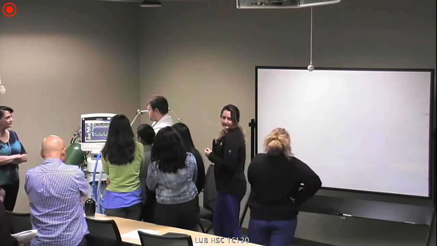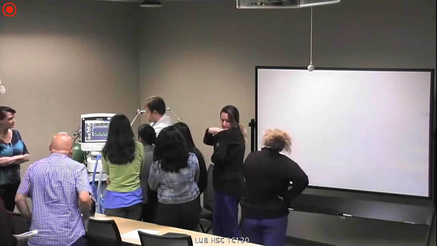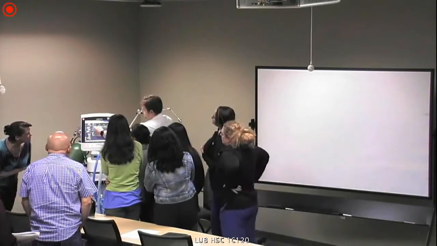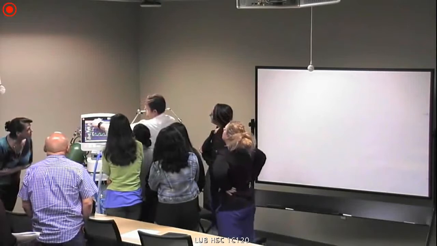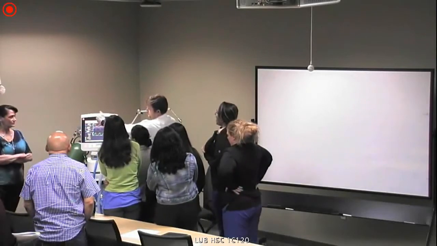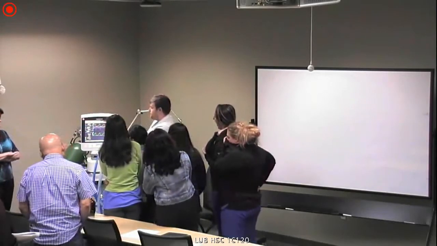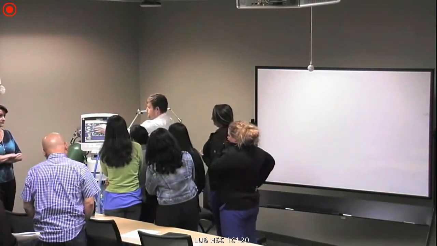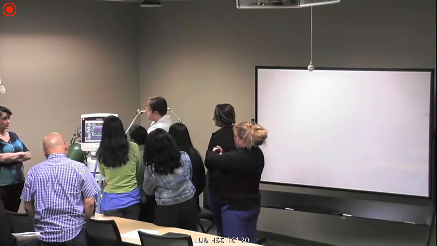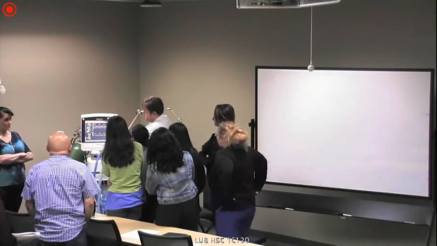So what happens to the waveforms as they roll? Our pressure is dramatically shifting up. So it's trying to deliver that tidal volume. It's running out of time, so it's pushing that in.